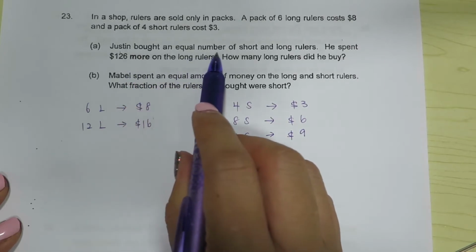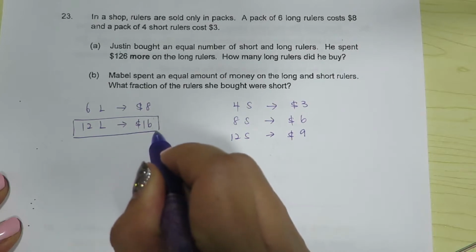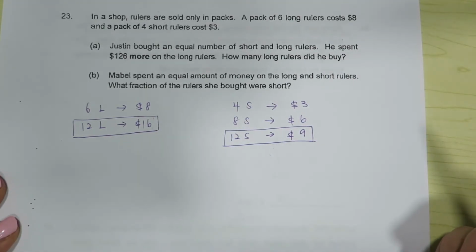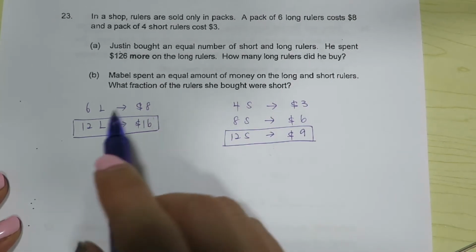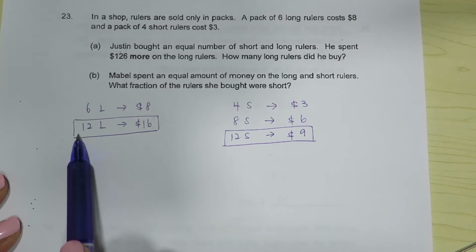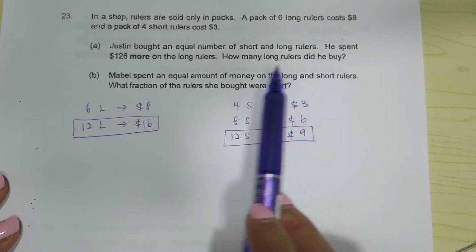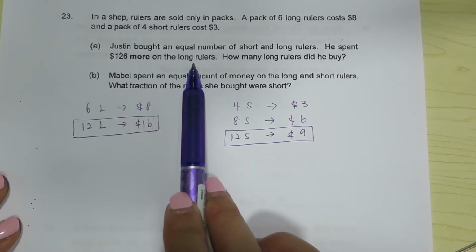So since Justin bought an equal number of short and long rulers, short and long both are 12. Okay, and we can call this one set, meaning in one set we can take it as 12 long and 12 shorts. Now he spent $126 more on the long rulers.